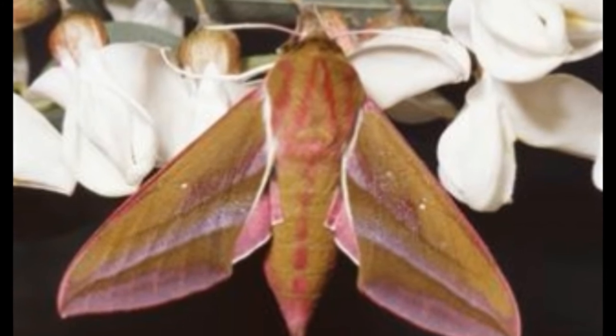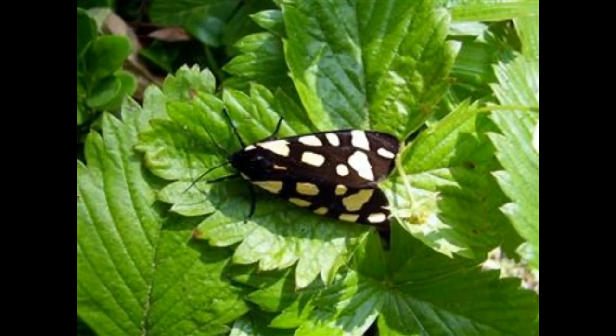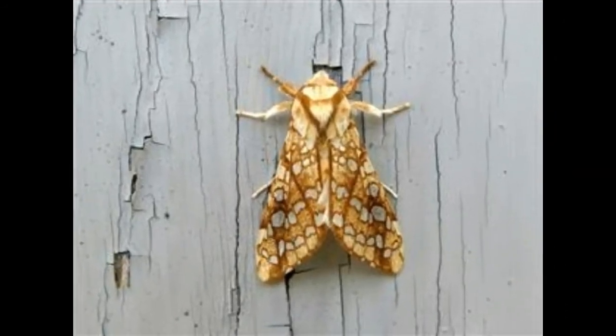Noctuidae have many remarkable features that have helped them proliferate rapidly. Caterpillars of many of these moths are able to digest poisonous plants, giving them a straight advantage over others. Adult Noctuidae also possess an ability that has helped them fend off their primary predator, bats.